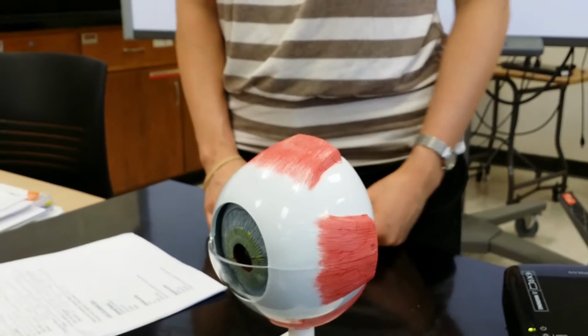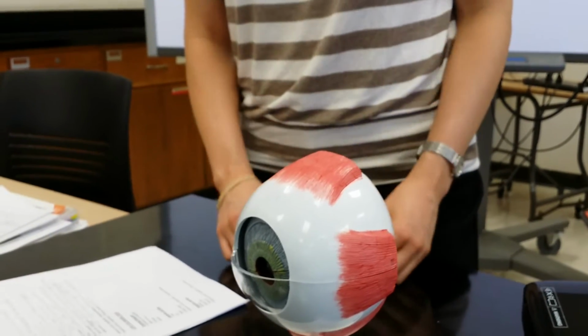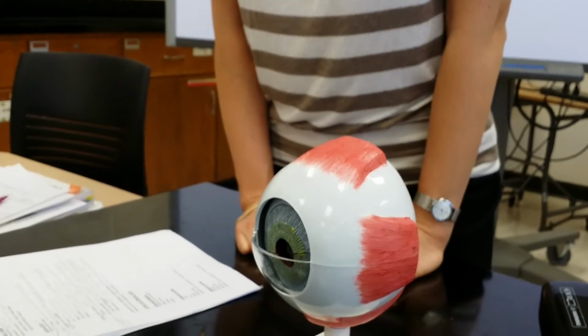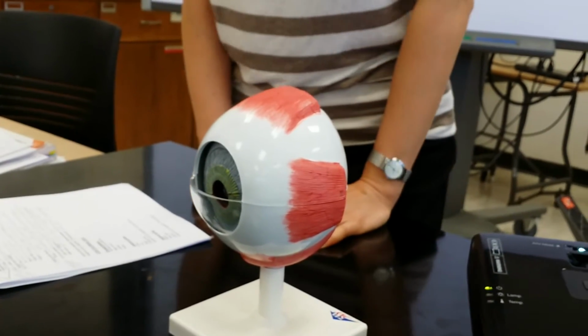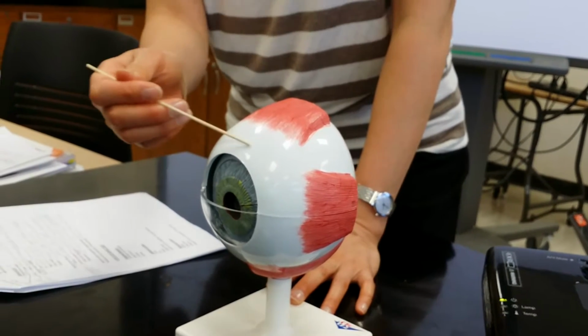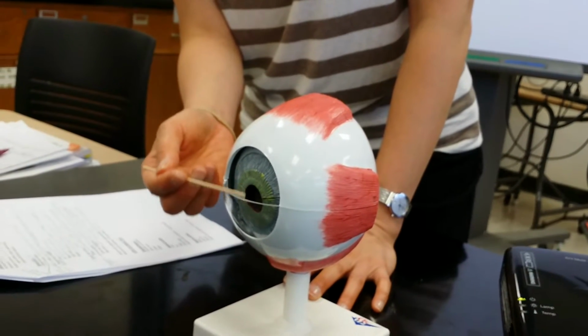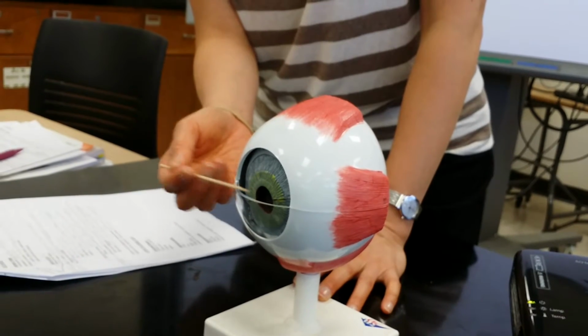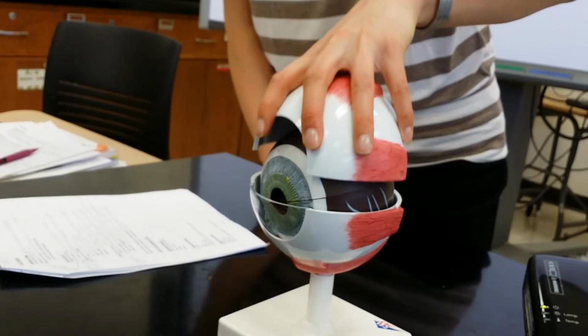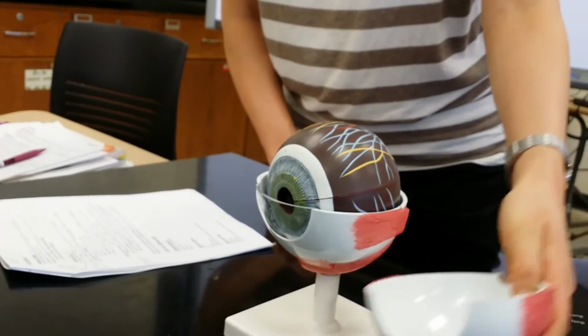And then we can now go to the layers of the eye. There are 3 layers. The outer layer you see right here is called the fibrous layer. It consists of 2 structures. We have the sclera, all in white, and then we have the cornea, which is the clear piece in the front.